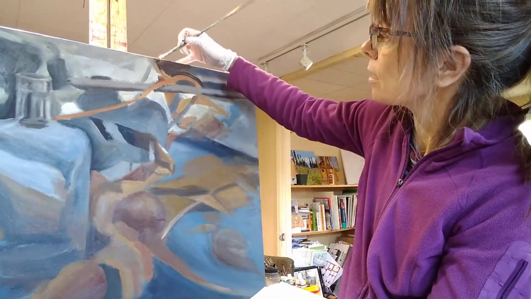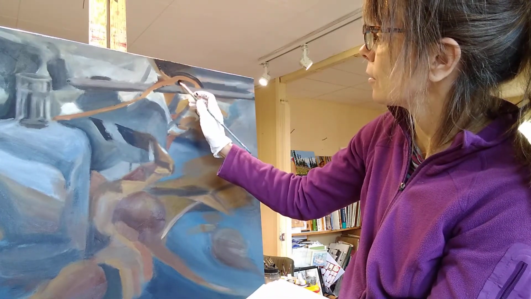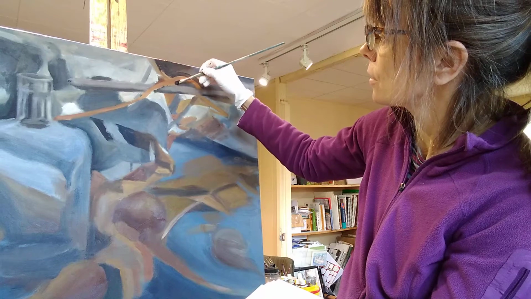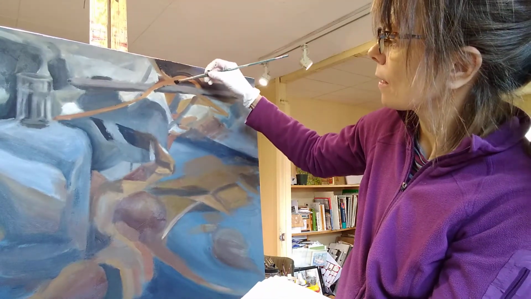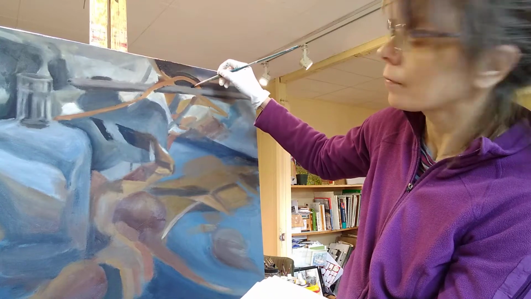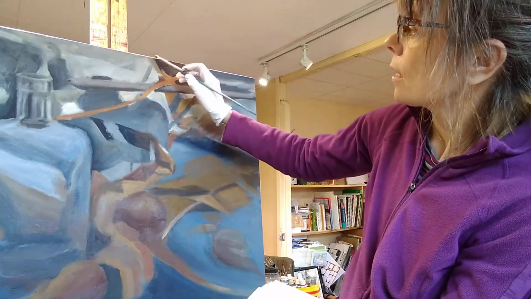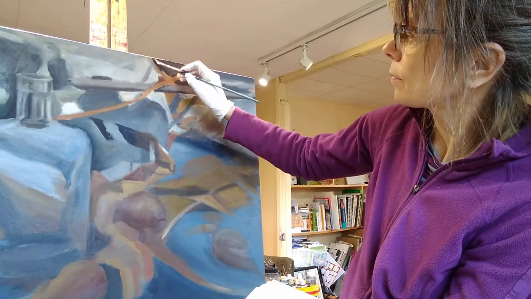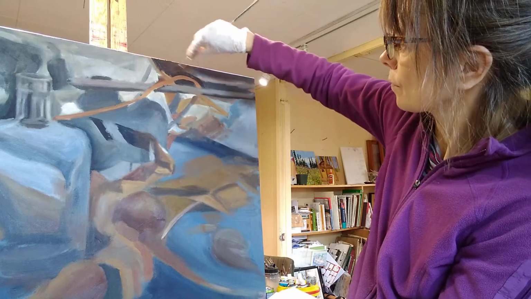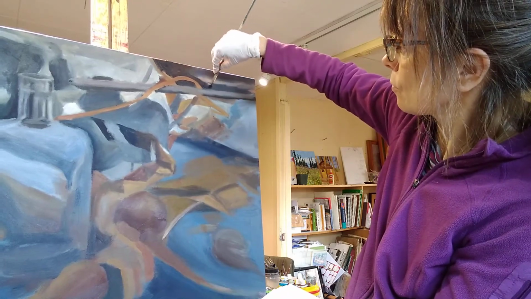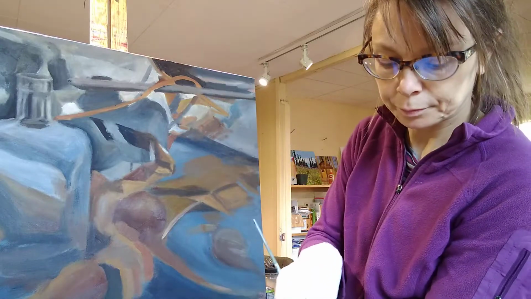And now this is getting a bit thin right there. Let's see, I want to make that narrower. So I might use the tip. Sorry. There we go. And can you see what I'm doing? And up here. Okay. Bring this over. This is going to be a piece of driftwood.